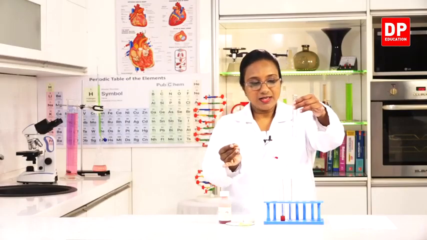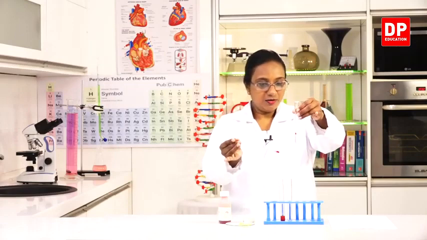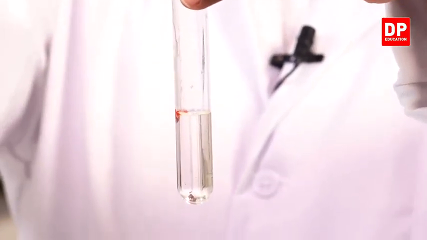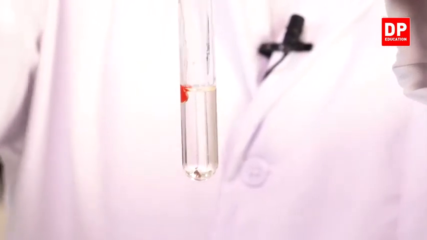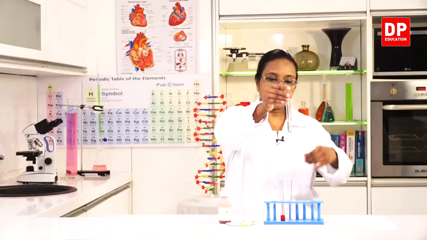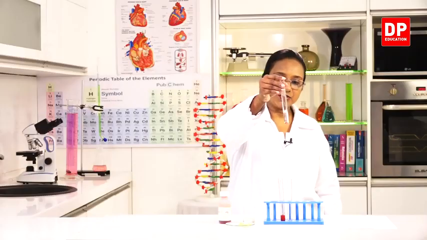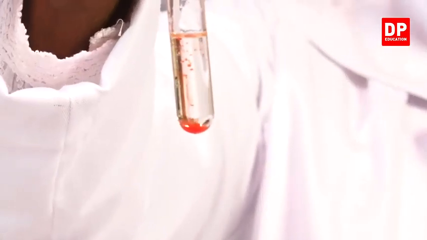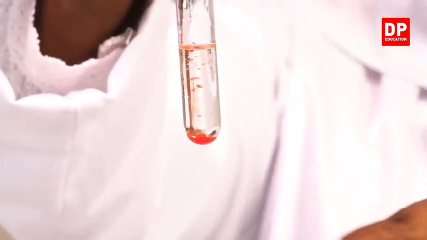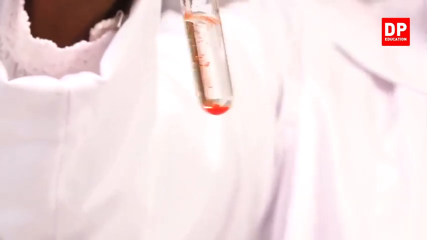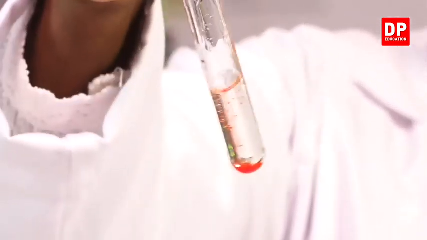Here you can see the Sudan 3 moving down along the oil, and when we mix it well, you can see the appearance of red fat globules. Here, students, you can observe clearly the appearance of red fat globules.